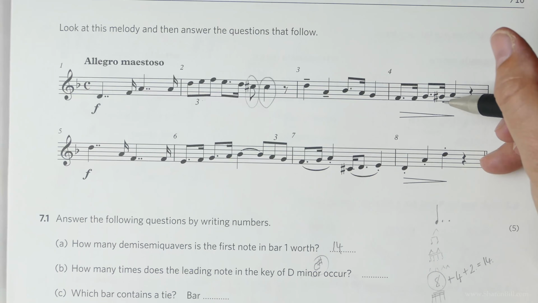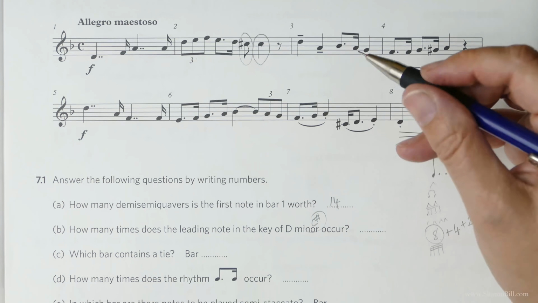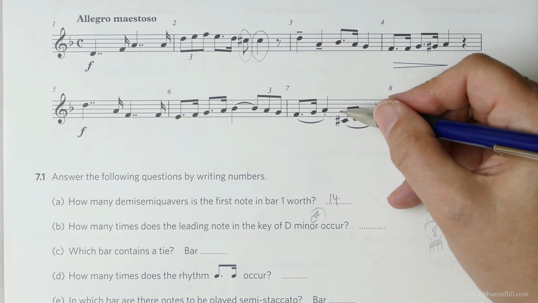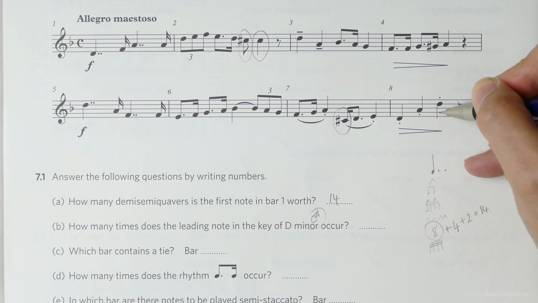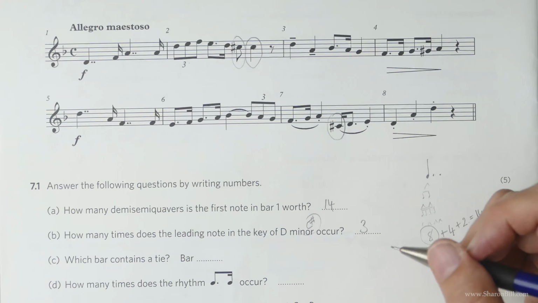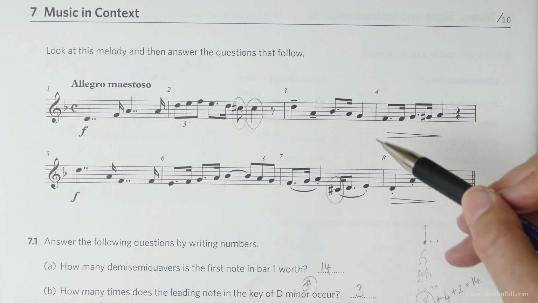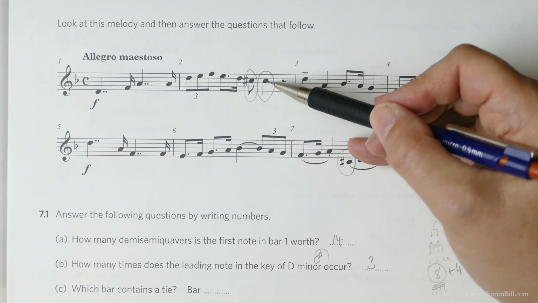That's not a C sharp. And then we have one here. Do we have any more? Nope. So we have 3 C sharps. Just check that through. 1, 2, 3. Just watch that you remember to count that one also.